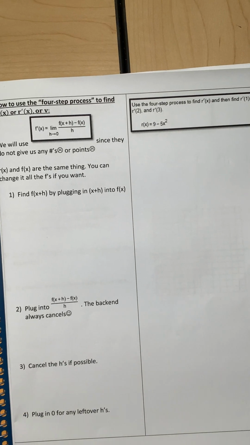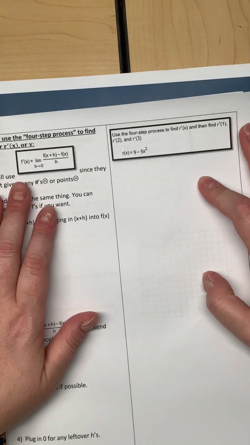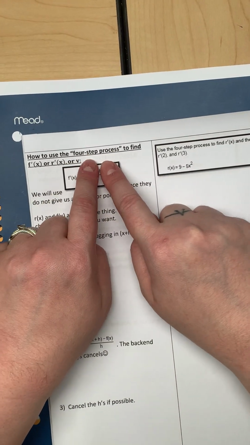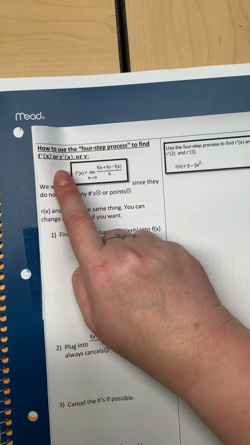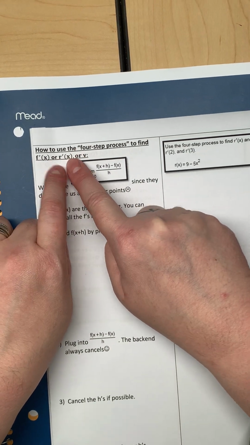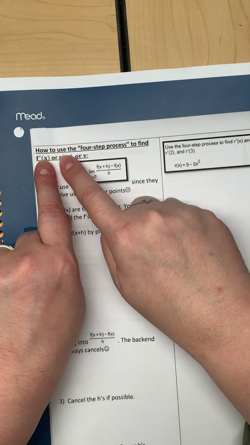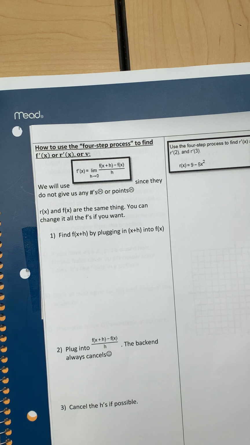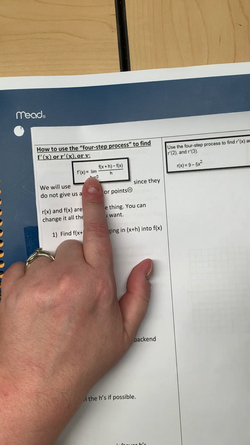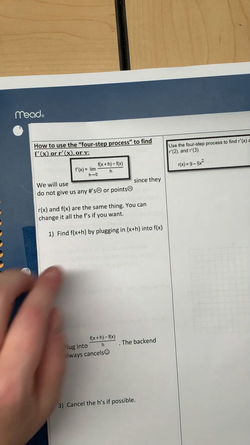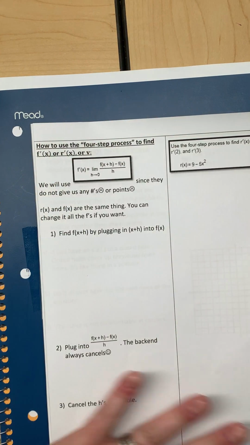Hey guys, so this video is about 9.4 still, but it's about the problems that say 4-step process to find something that looks like F with a little tick mark or this R with a little apostrophe looking thing. That's called prime. That little tick mark in the air is called prime. Anyway, it just shows that we used this formula and found the derivative or the slope. Okay, so in your homework, if you see the 4-step process, or if you see something with this little tick mark, these are the steps you're going to look at.